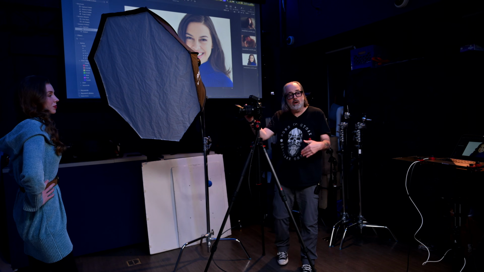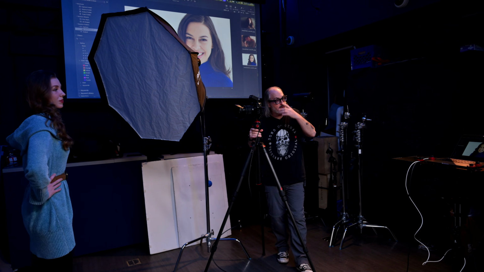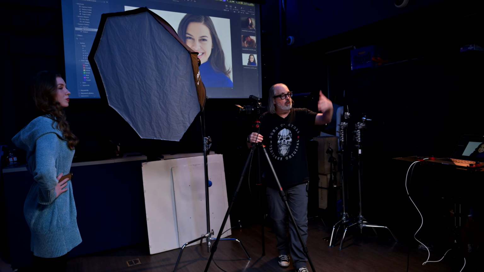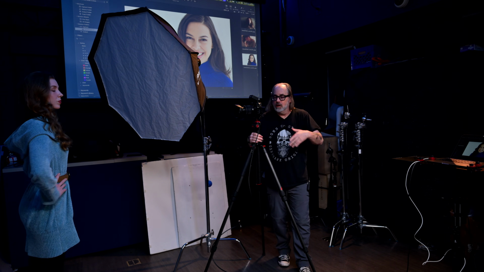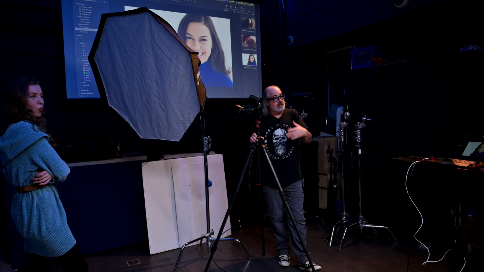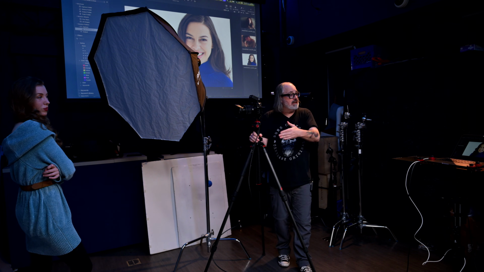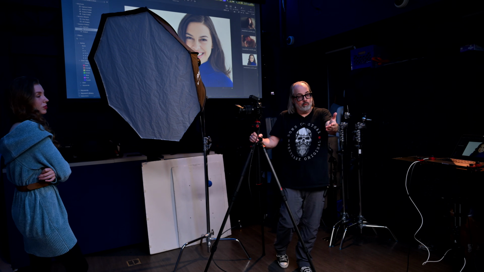I set my ISO at the lowest within the normal range because remember, I'm trying to get rid of light. So lower ISO will mean you'll need more light to make an exposure. I set my shutter speed at the top speed within synchronization range for the flash. In this case, it's 1/200 of a second. This is what we were just discussing.